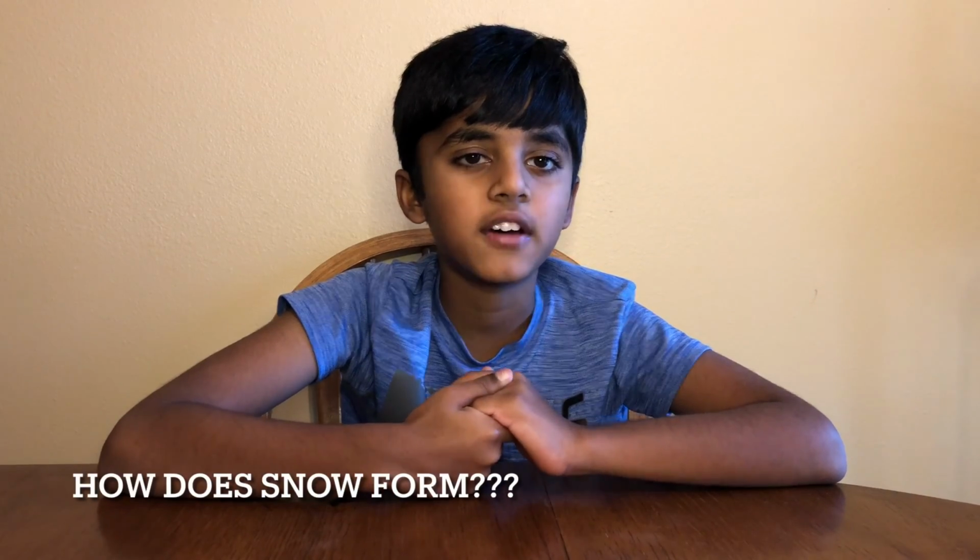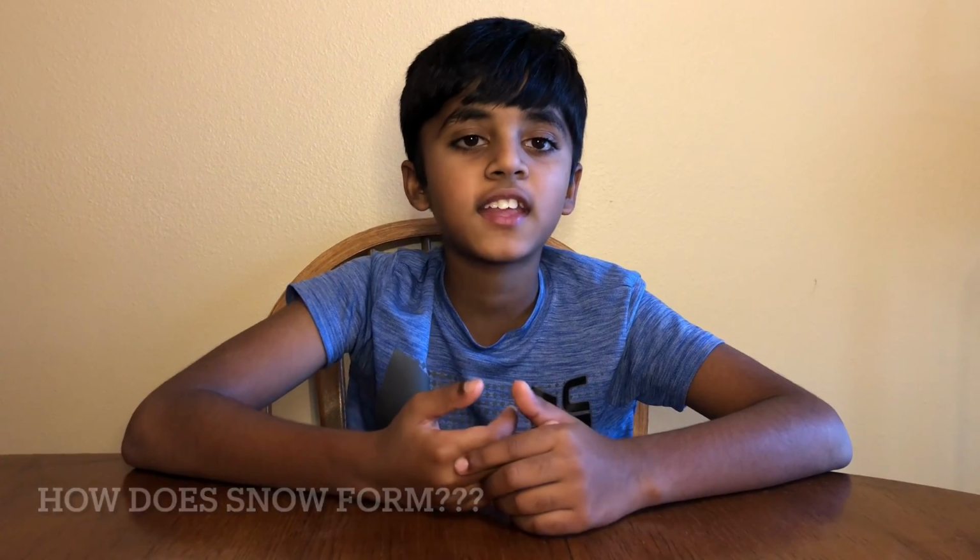Snow is a form of tiny ice crystals. Snow is formed when moisture in the atmosphere is freezing due to low temperature. These ice crystals in the clouds combine to form snowflakes. Snow falls to the ground when multiple ice crystals combine and they become heavy, so they fall to the ground.